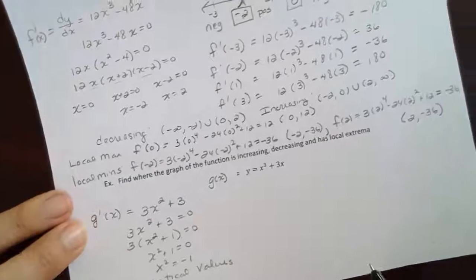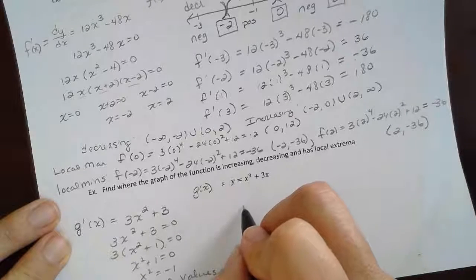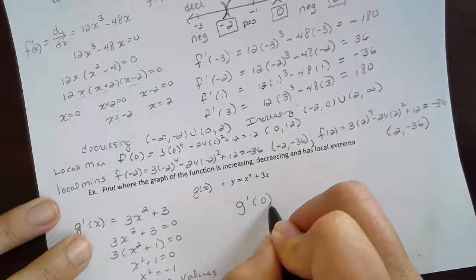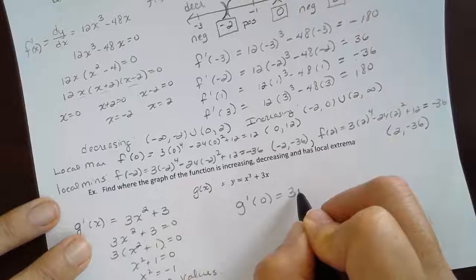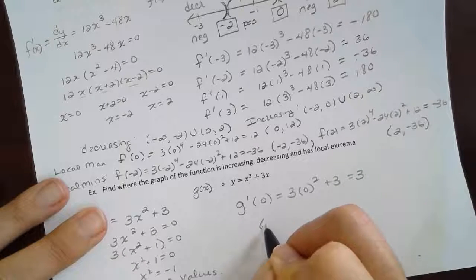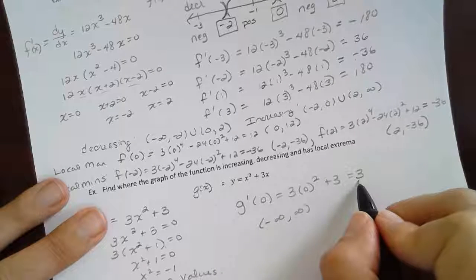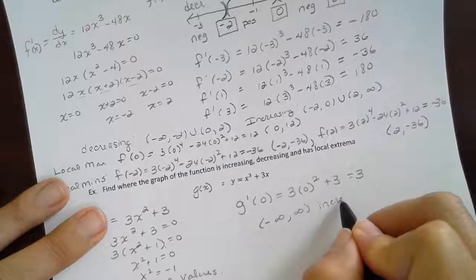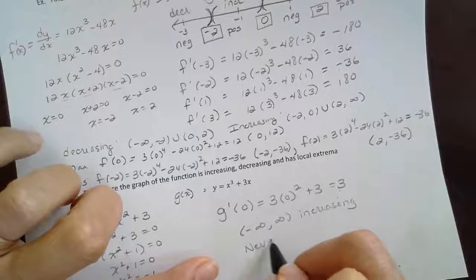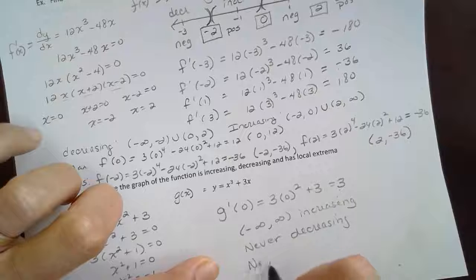So now the question becomes, from negative infinity to infinity, what is the behavior of this graph? Let's go ahead and test g prime of a number. Let's say 0. 0 is a great number to work with. So 3 times 0 squared plus 3 is equal to 3. So from negative infinity to infinity, because I've evaluated the derivative and it's positive, we are increasing. So never decreasing. No local max or min values.